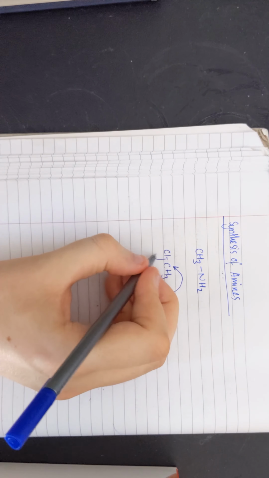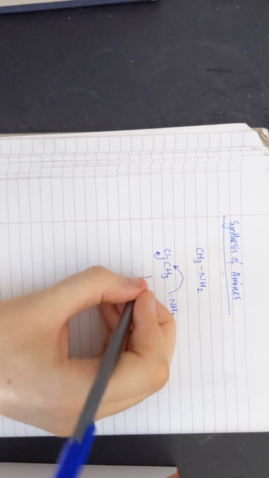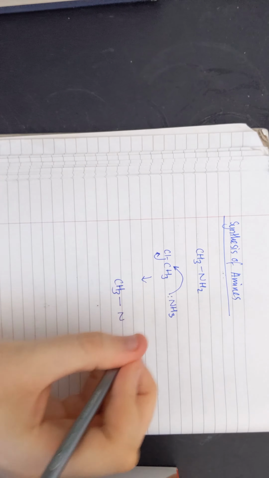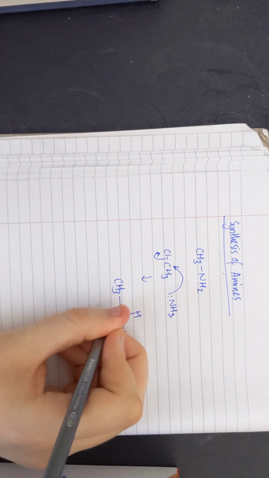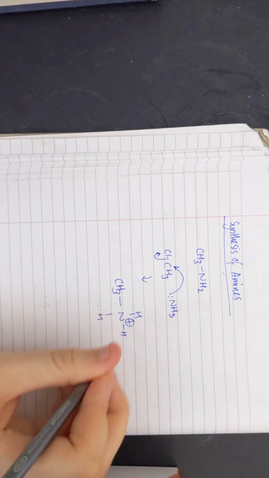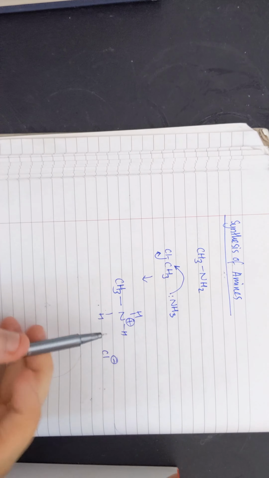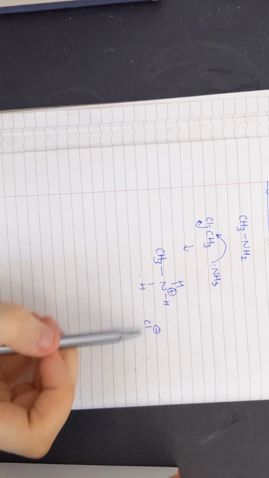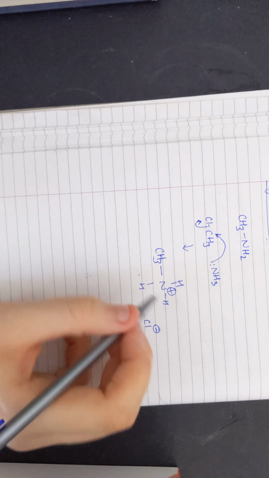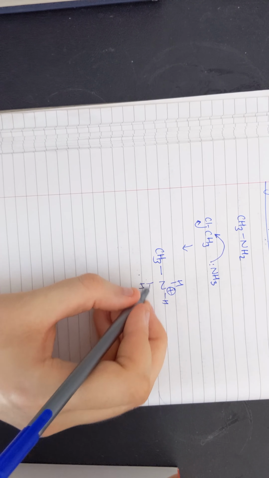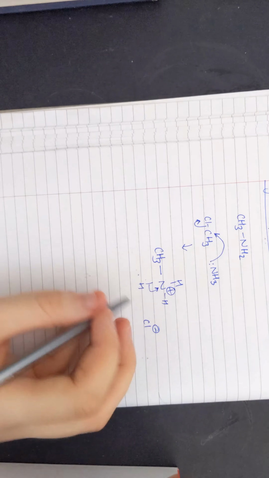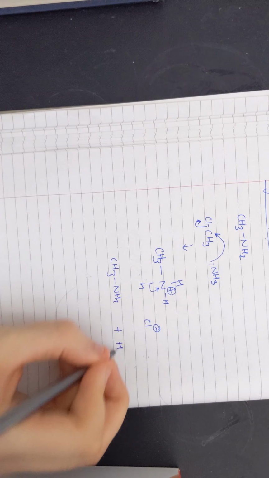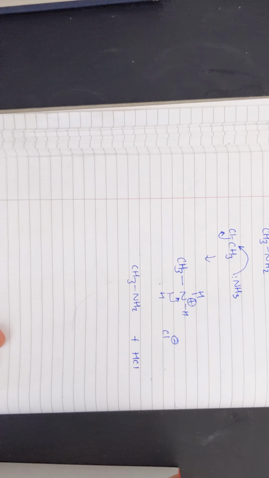Ammonia attacks the carbon, breaks the C-Cl bond. We end up with actually an ammonium ion, methylammonium chloride, and then you can remove the hydrogen from it. So electrons go onto the nitrogen, we form methylamine, and hydrochloric acid is a byproduct.